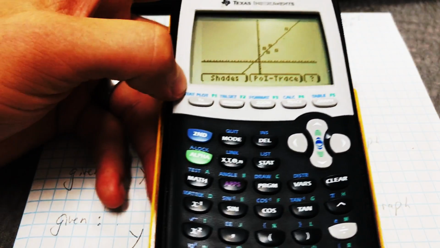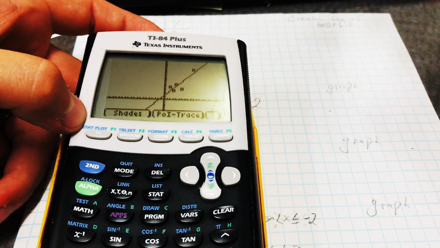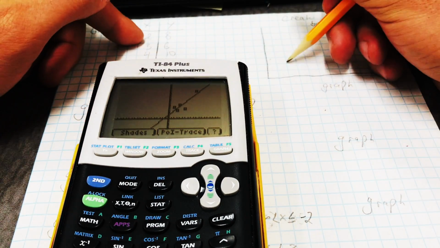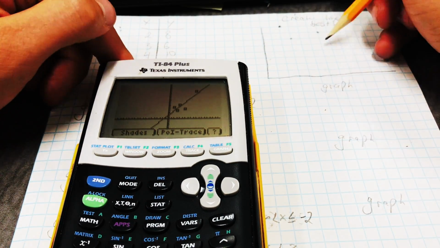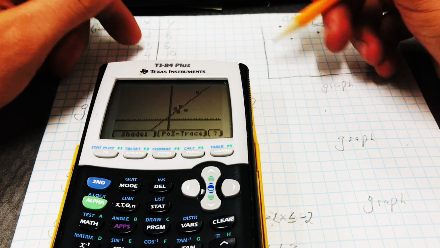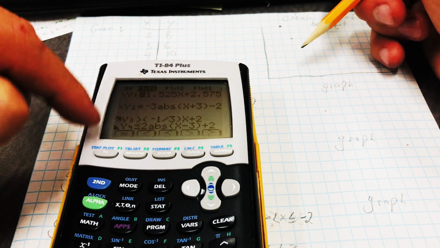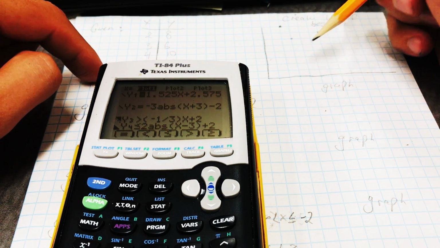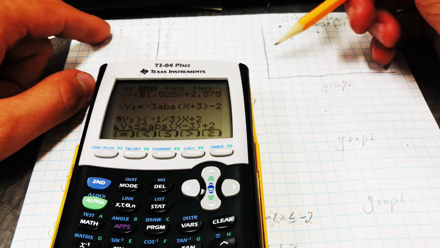So what I want to now do is go onto my paper here and draw it. The last one's going to have to go up there, and y equals 1.25x plus 2.75. So do the best you can.